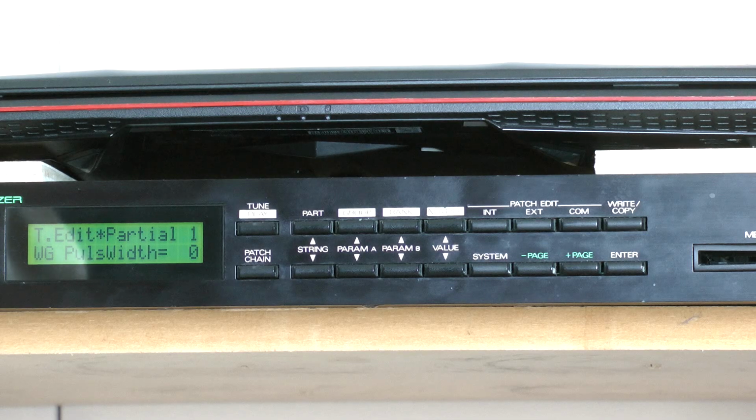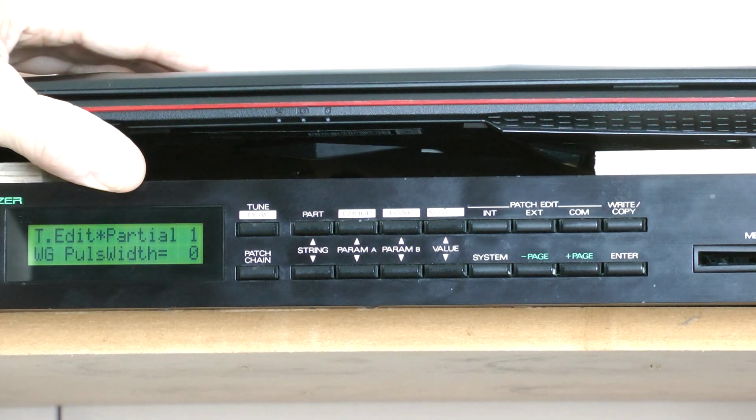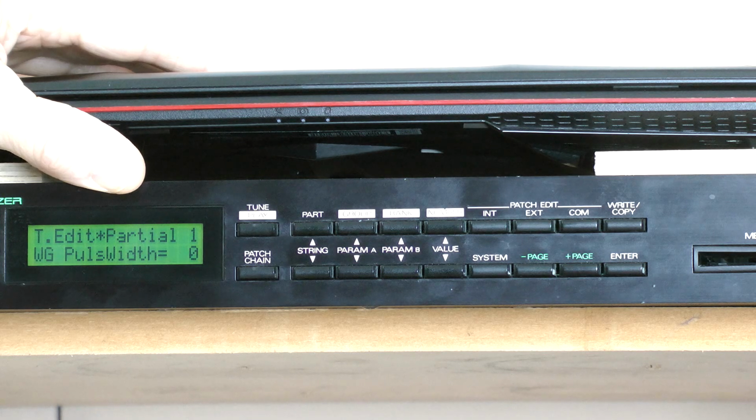The pulse width generator can alter the characteristics of the square wave. A square wave is set in equal sides up and down and across its waveform.